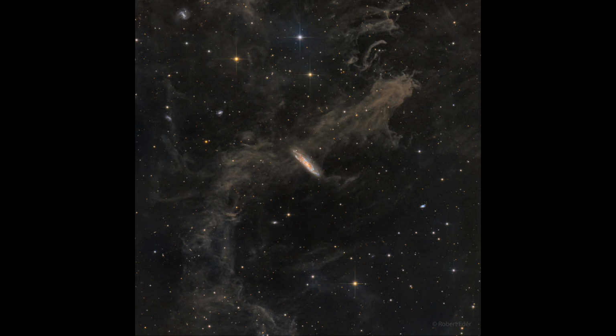The dust itself is about 1,000 light years away, relatively close to us, whereas the galaxy is about 60 million light years away. So it just happens to be located in the same general direction in the sky, and not associated at all with the dust that we see here, which is actually part of our own galaxy.